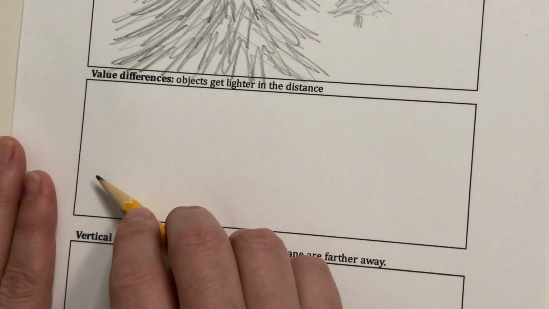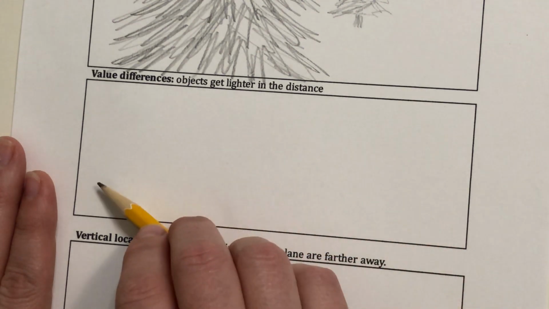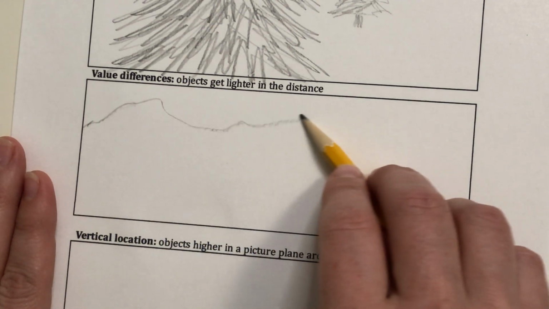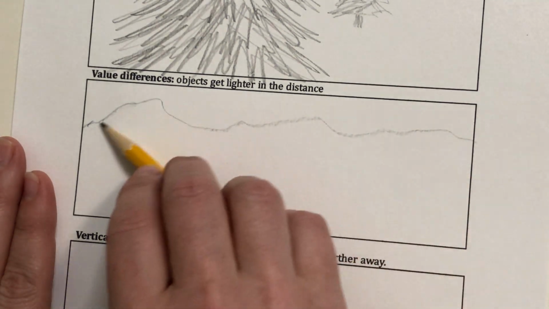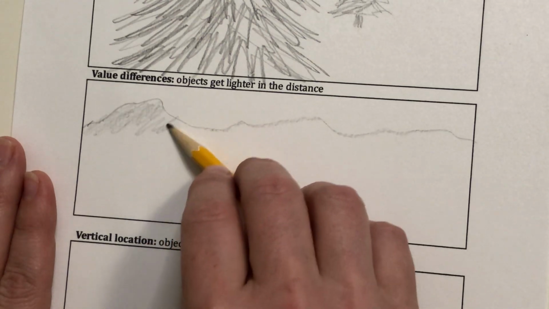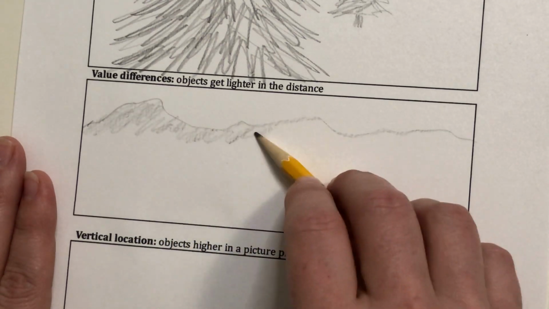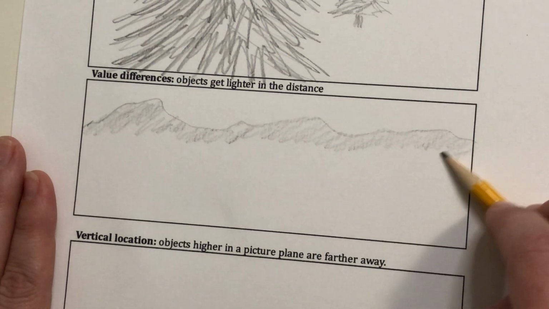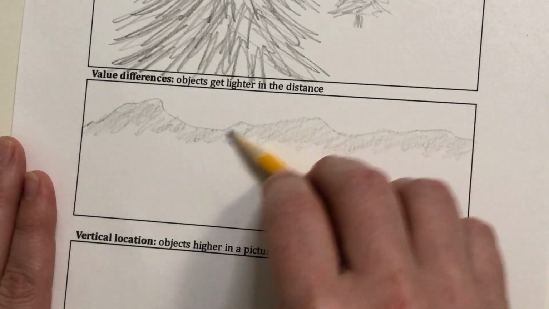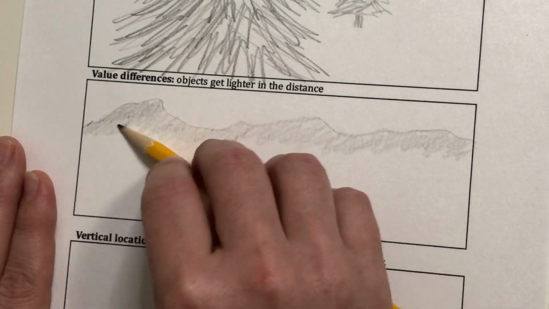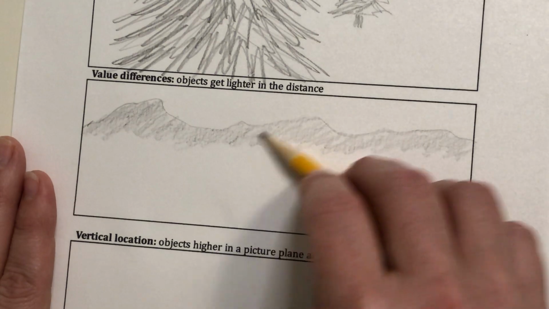So in order to do this, I'm going to draw an implied mountain range, and I'm going to shade this in as light as I can. Try to make sure that the edge of your contour is the same value, so it's not a lot darker. Don't give a heavy outline here.